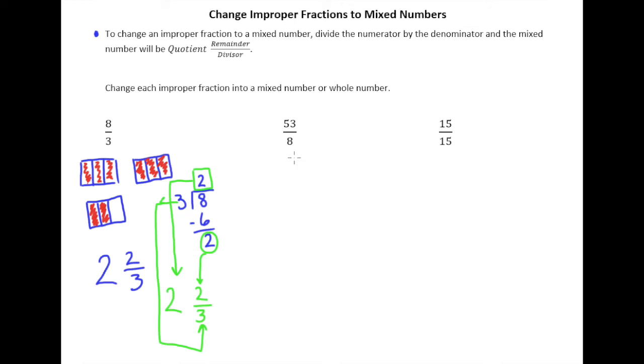Because when I get to something like 53/8, I'm not that interested in drawing pictures anymore. That's going to take me a long time. So let's just try turning 53/8 into a mixed number by simply using this division process.